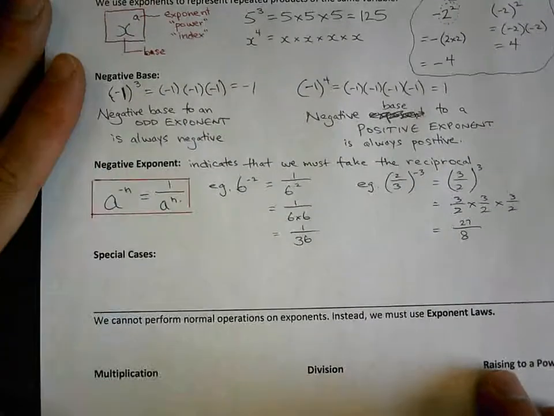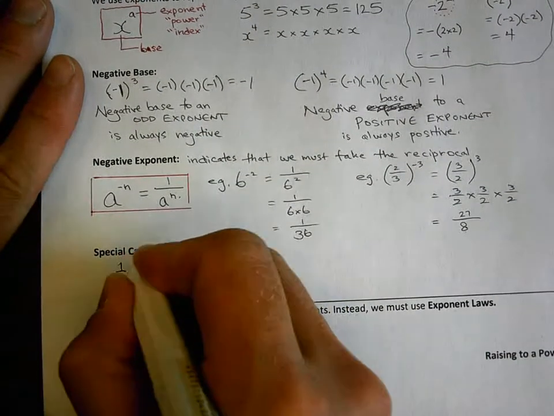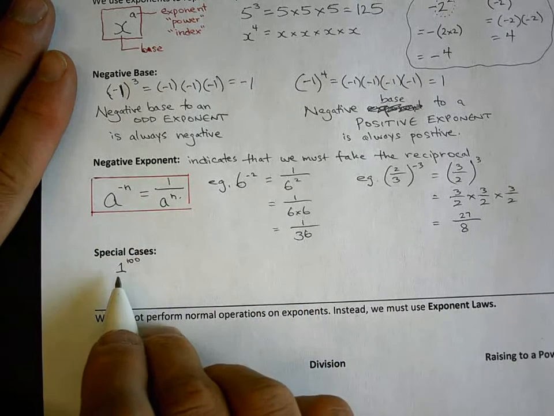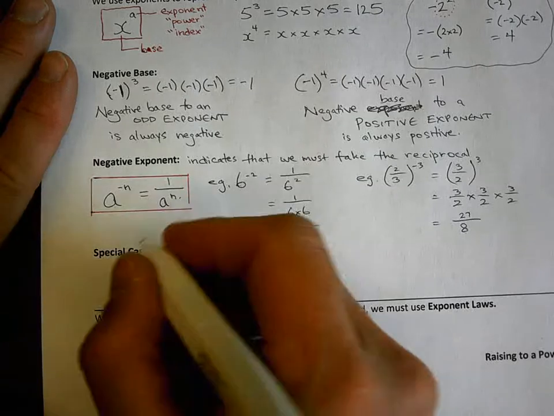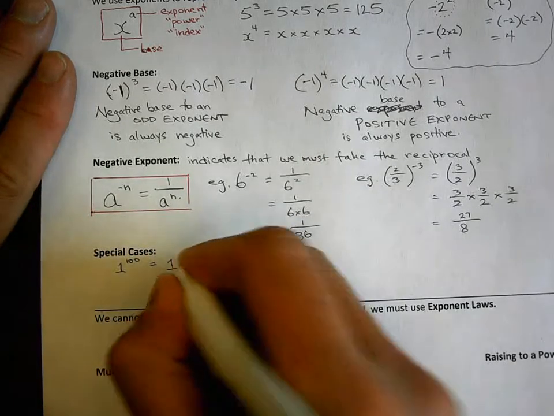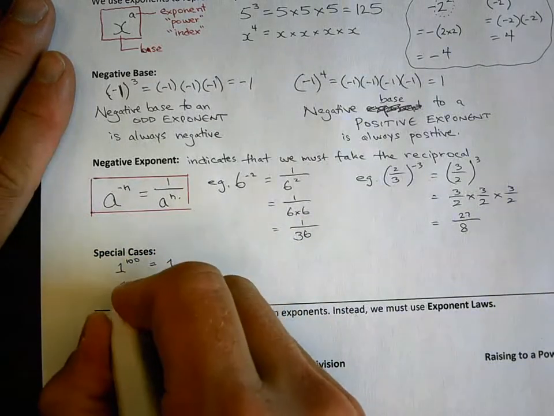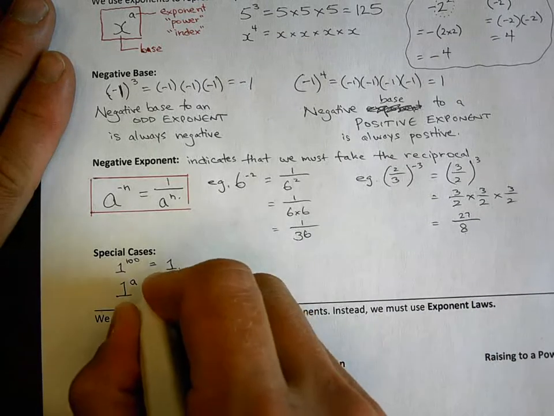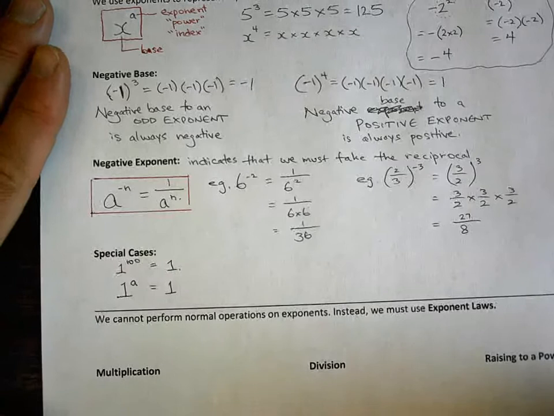Finally, there's a few special cases. So if I have 1 to the power of, say, 100, so that's going to be 1 times 1 times 1 times 1 times 1. It's always going to be 1, so that is just 1. So I have a rule then: 1 to the power of anything, a, is always 1.